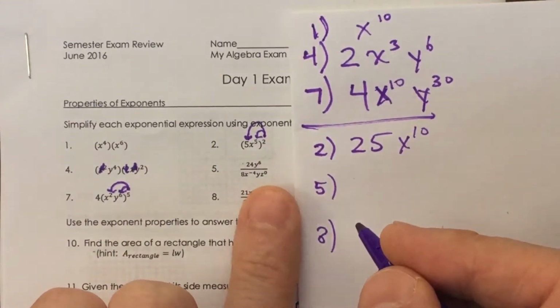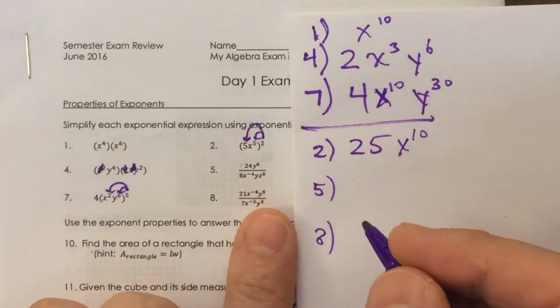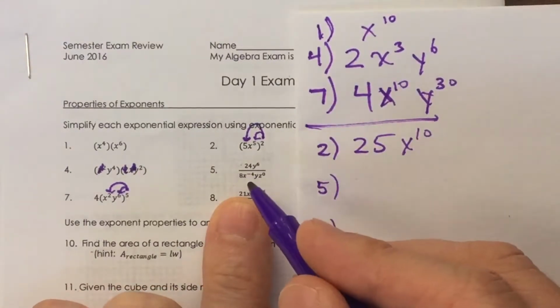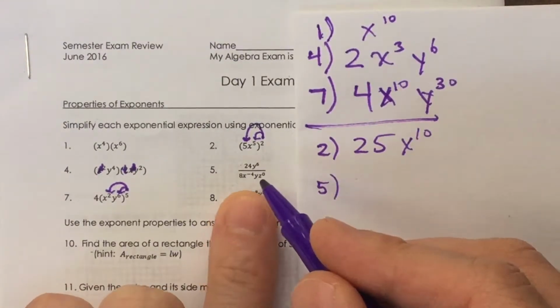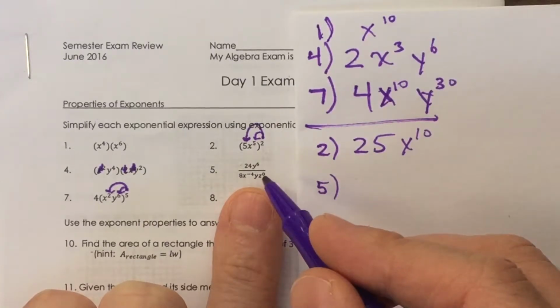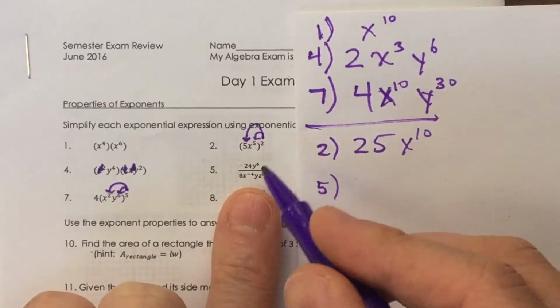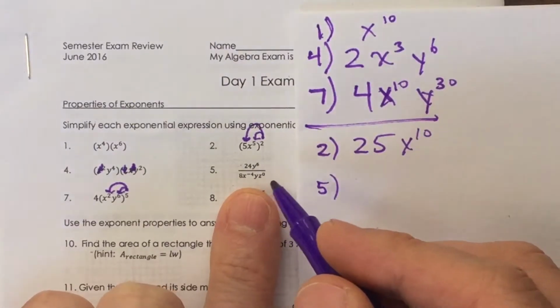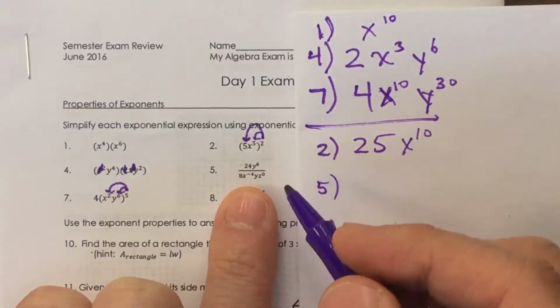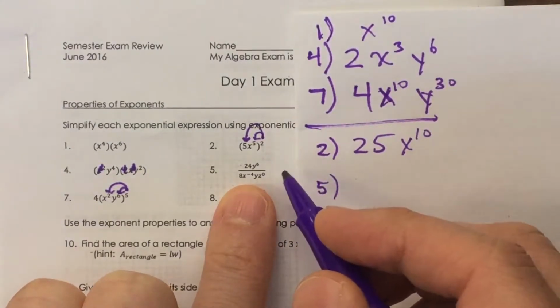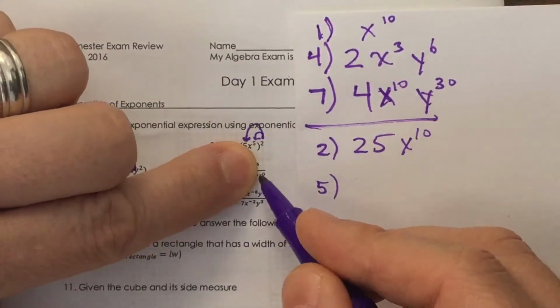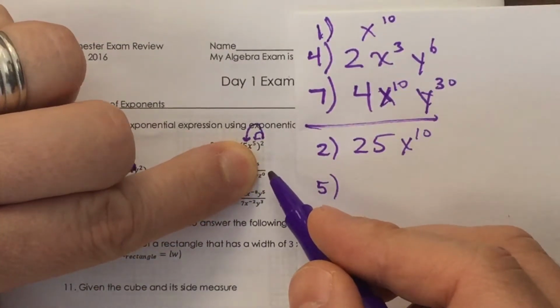Okay, now number 5, I'm going to have a few steps here. If you take a look at it, we have a negative exponent downstairs. We also have a power of 0. Now, power of 0 is not on the reference materials paper. I didn't talk about it. Basically, anything to the power of 0 is 1. So that z to the power of 0 becomes 1.